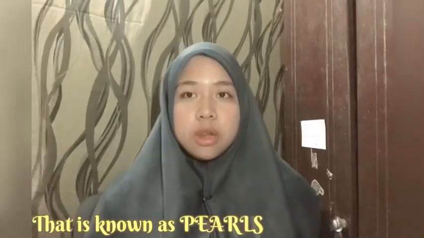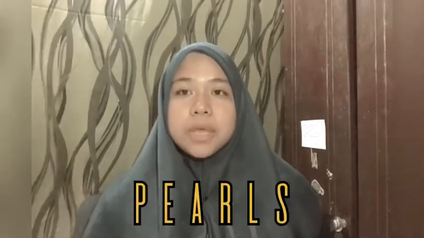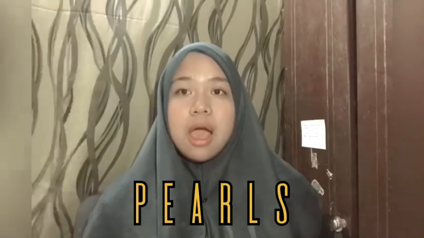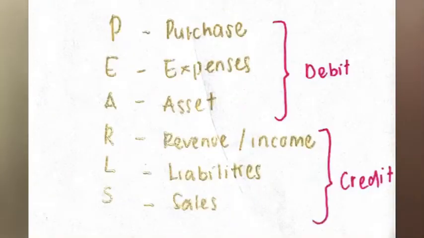How to remember credit item and debit item? I just found the acronym for the debit and credit item that is known as PEARLS. P stands for purchase, E stands for expenses, A stands for asset.